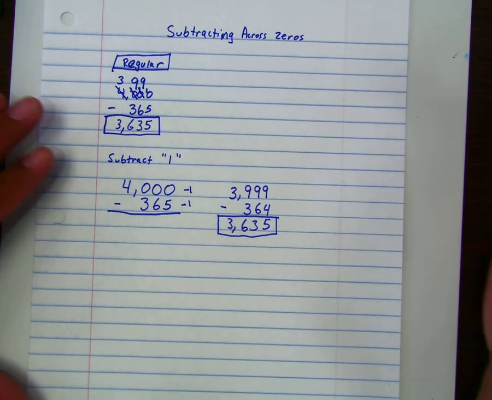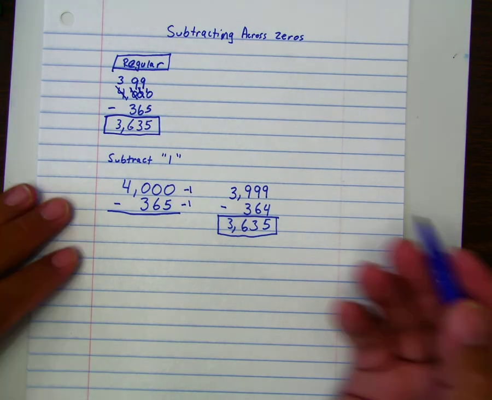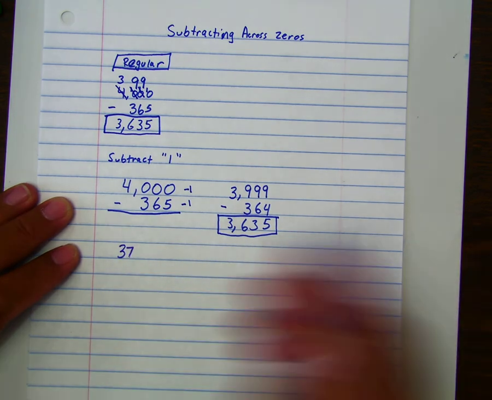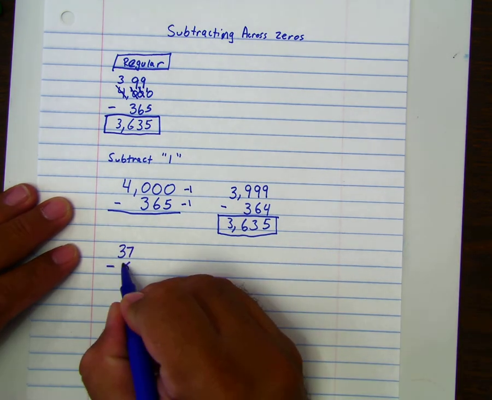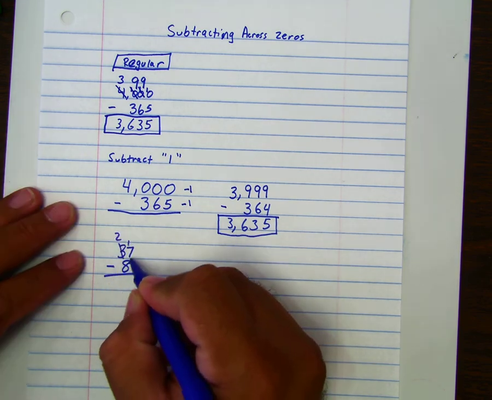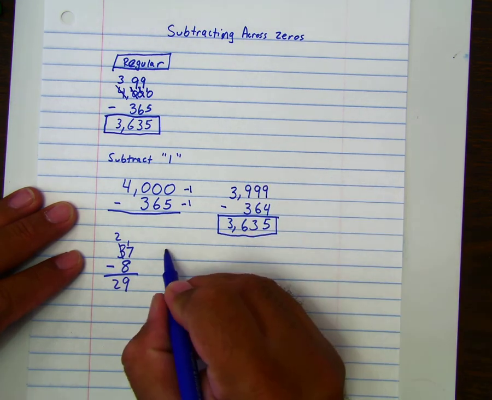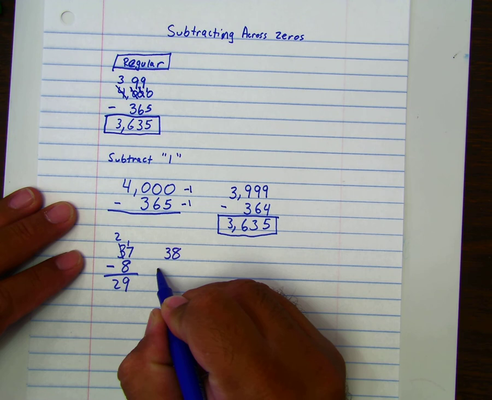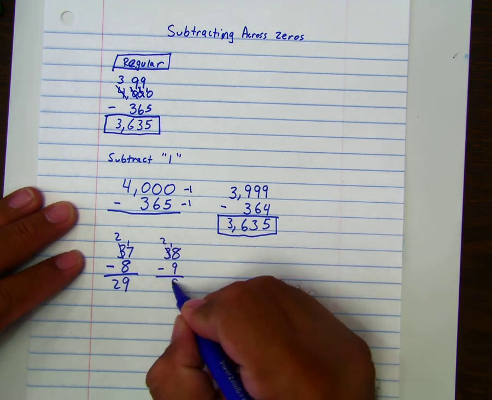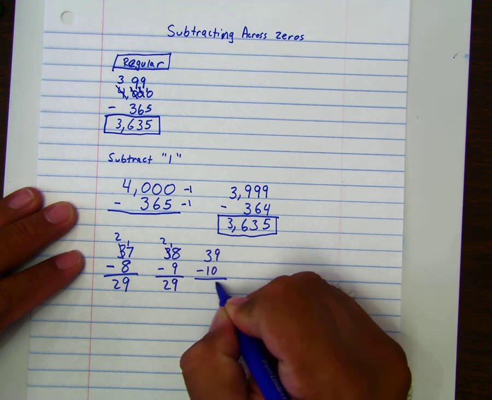Now, I have to explain to my kids sometimes why this works. So let's say I'm talking with the students and I say, okay, I'm 37 years old. You are 8 years old right now. Even if we subtract this, which is 29, even if we go up another year, every year we go up, we change both numbers, it's still going to end up being the same exact number. 39 minus 10 is 29.